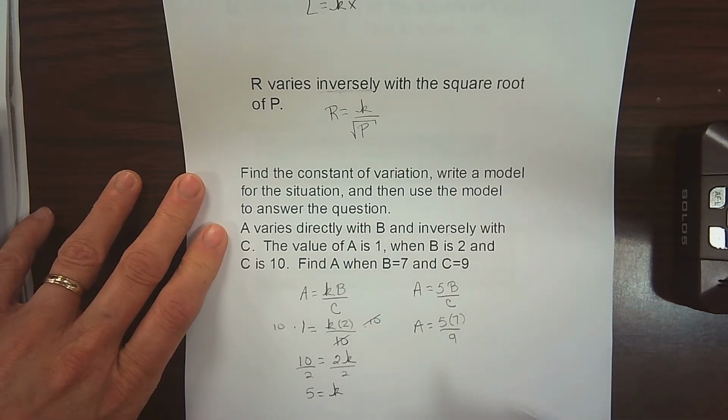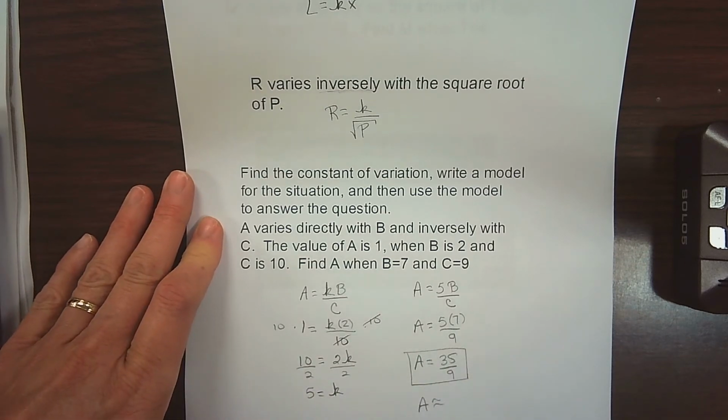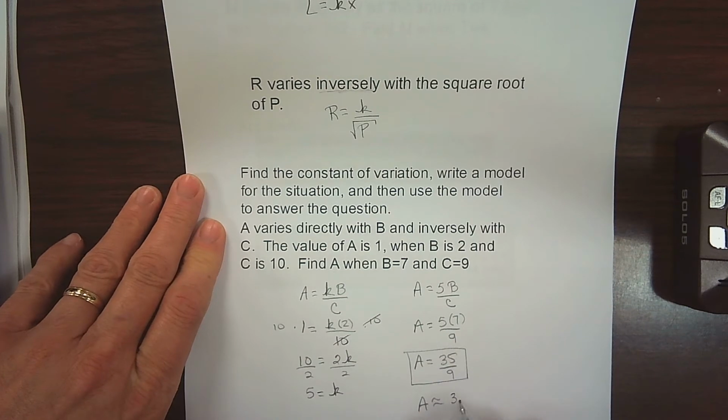All right, so just got a little bit of cleanup to do here. 5 times 7 is 35, divided by 9. I could leave it as 35/9, or I could approximate it either way. Box that answer in. That's a great answer. If I want to do 35 divided by 9, I get 3.8 repeating.